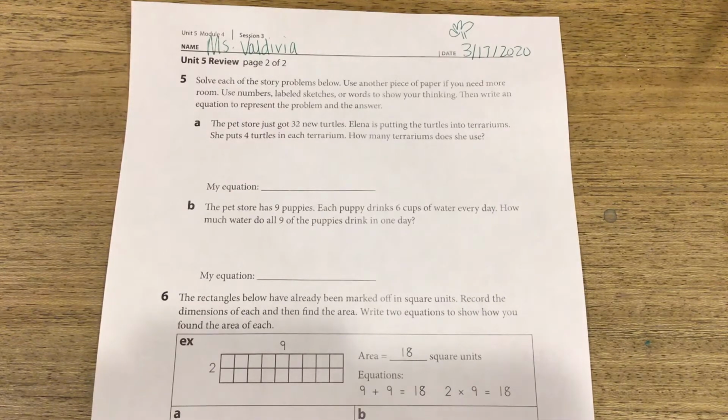So let's get started. It says, solve each of the story problems below. Use another piece of paper if you need more room. Use numbers, labeled sketches, or words to show your thinking. Then write an equation to represent the problem and the answer, okay?